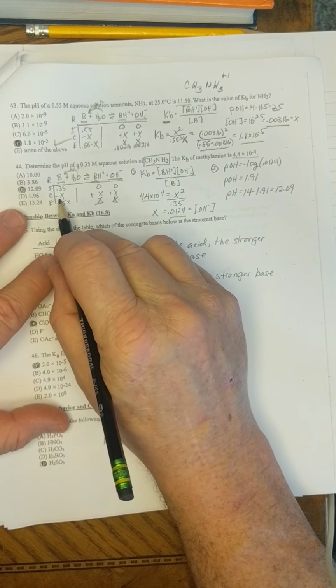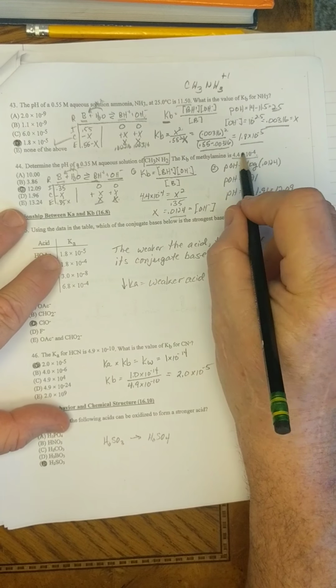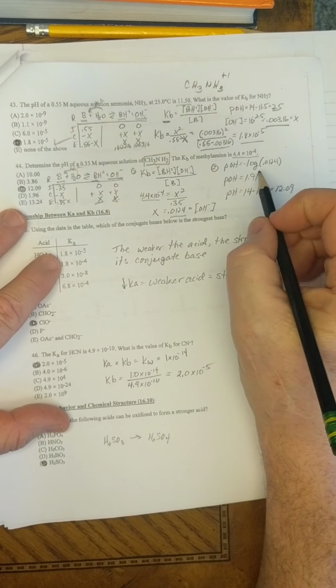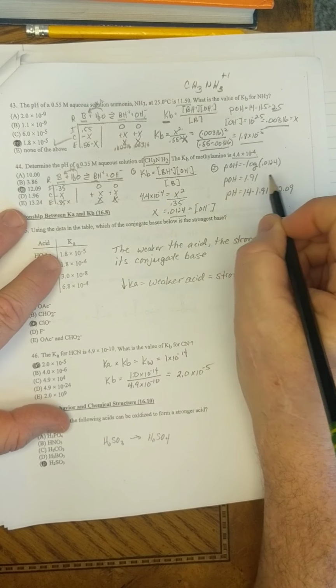It actually is slightly significant. If I was giving you a different sample, I would just pick something with a lower K. Take the negative log of that, the pH is 12.09. If I use the quadratic, it's going to be off by a couple points, but close enough.